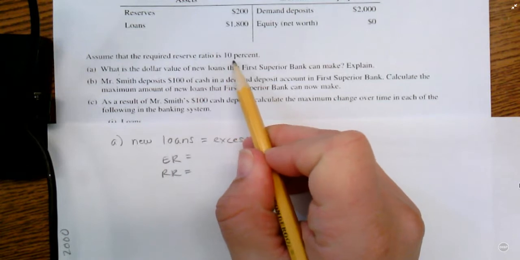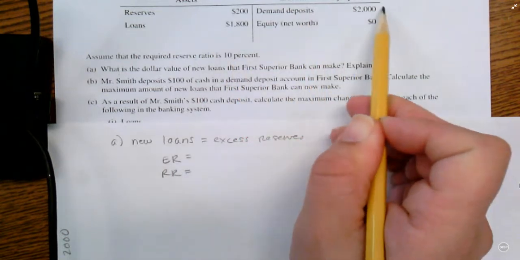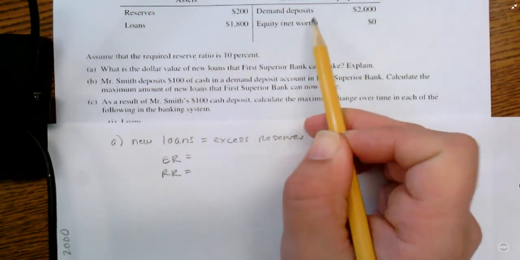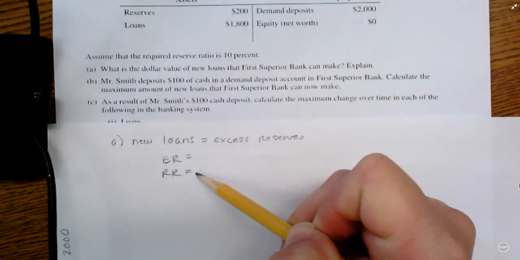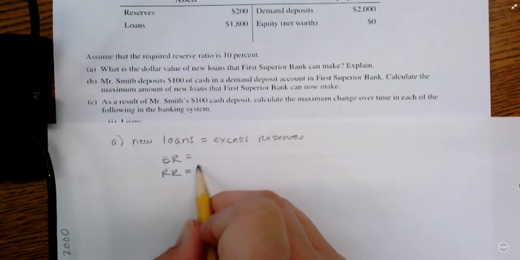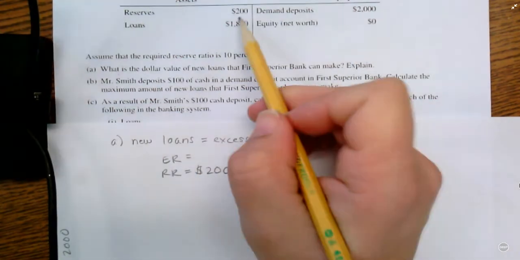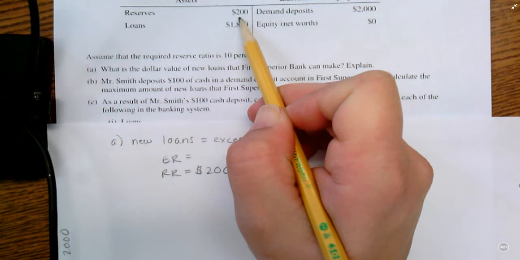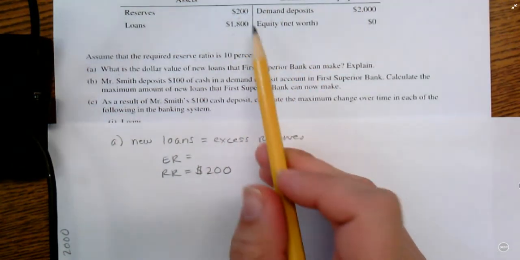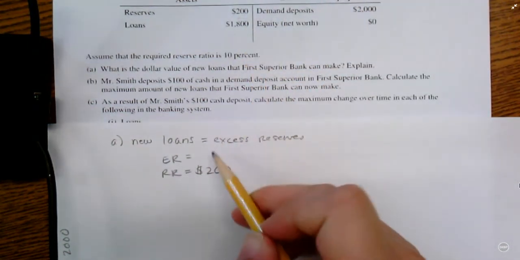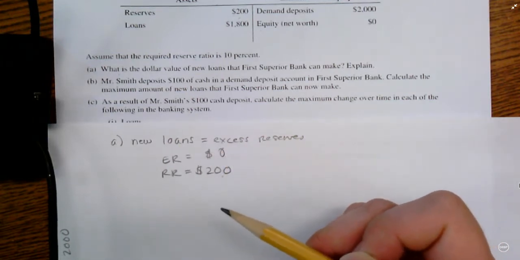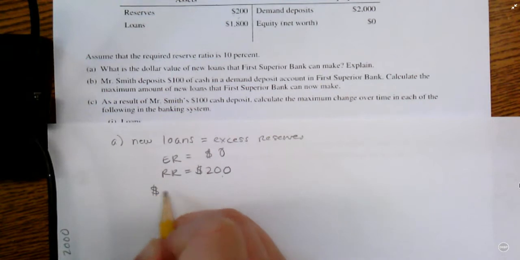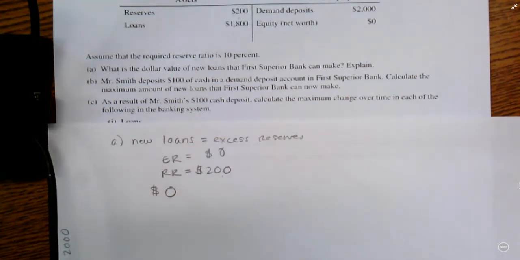The reserve ratio is 10%. The total amount of money that's in the bank is $2,000. So 10% of 2,000 has to be in the required reserves. 10% of 2,000 is 200. There's only $200 in the reserves at all, so all of this $200 is required. That means there's $0 in the excess. So the amount of new loans they can make is zero. This bank has no money to loan out.